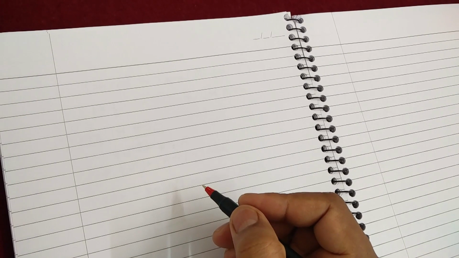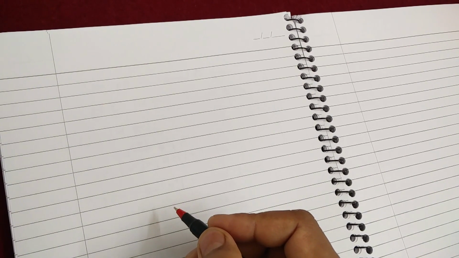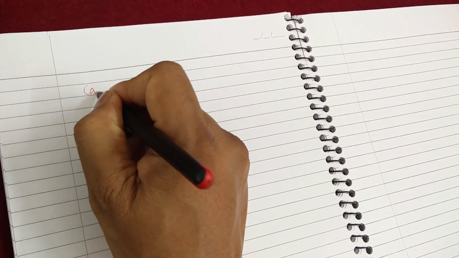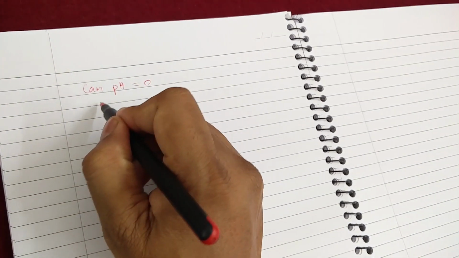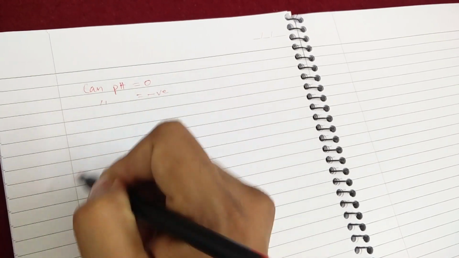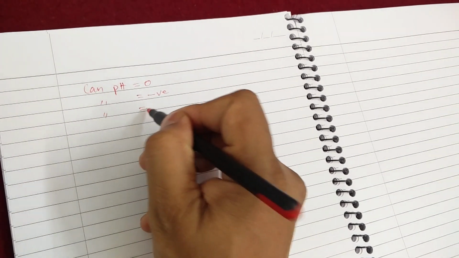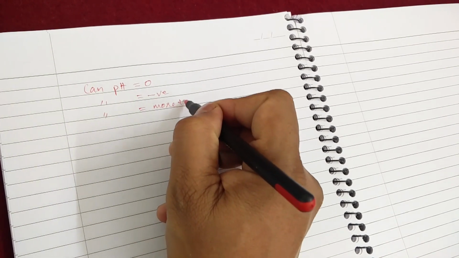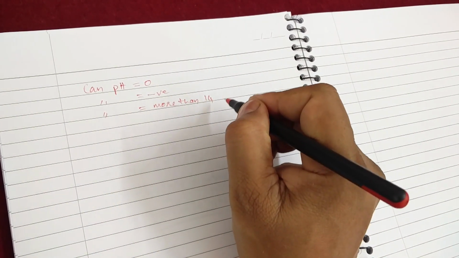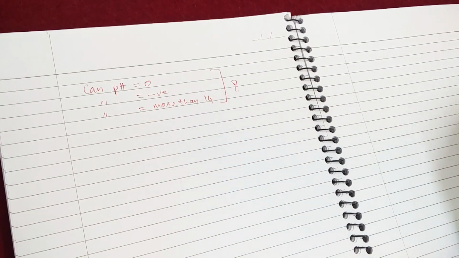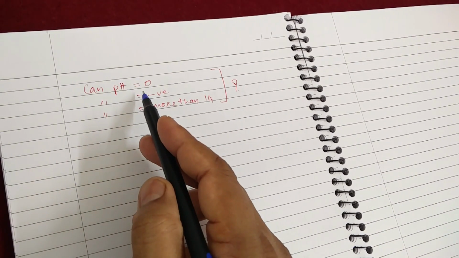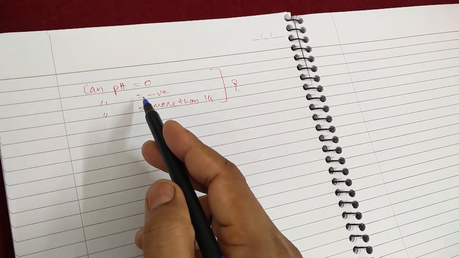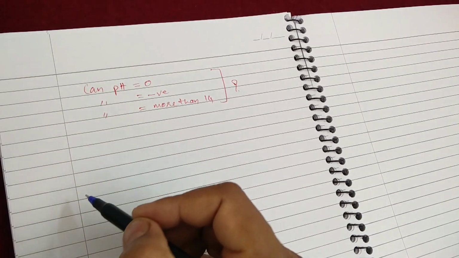After referring to the concept of pH, the following questions will arise in mind. Questions like, can pH be equal to 0? Can pH be negative? Can pH be more than 14? Well, these questions can be answered upon solving problems related to this and after defining the concept of pH.